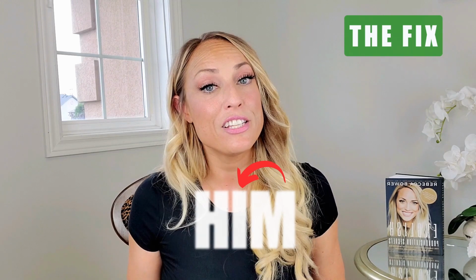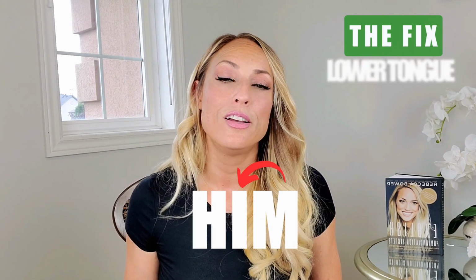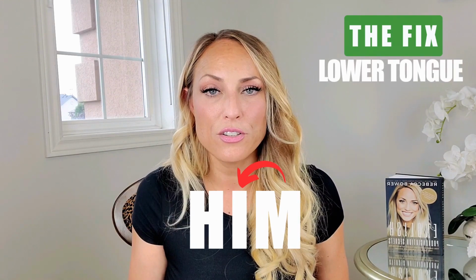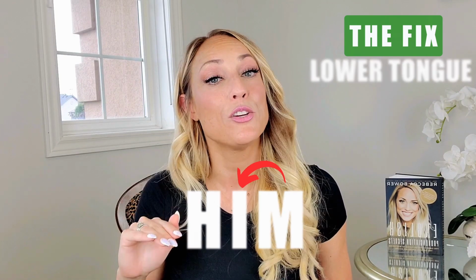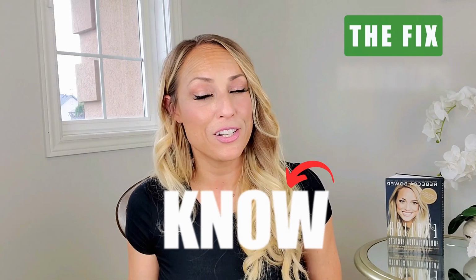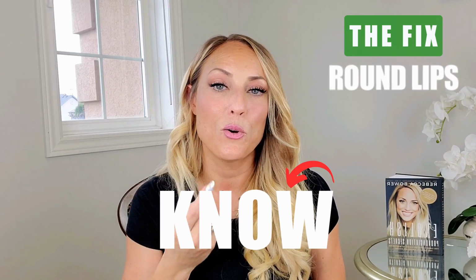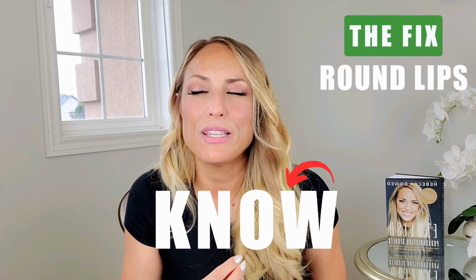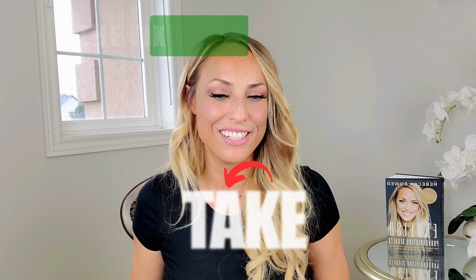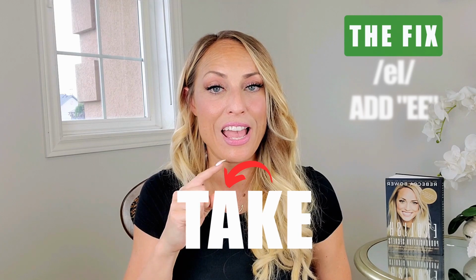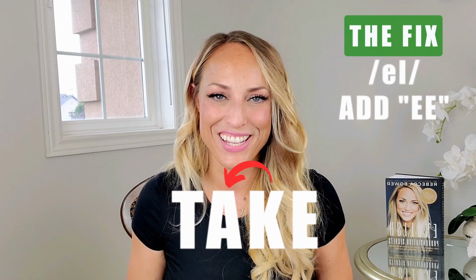Him. The biggest issue here is the vowel "eh". So if you find yourself saying "heem", pull your tongue lower, him. No. The difficulty here is the rounding. So go out of your way to round your lips in the tiniest circle you can. No.